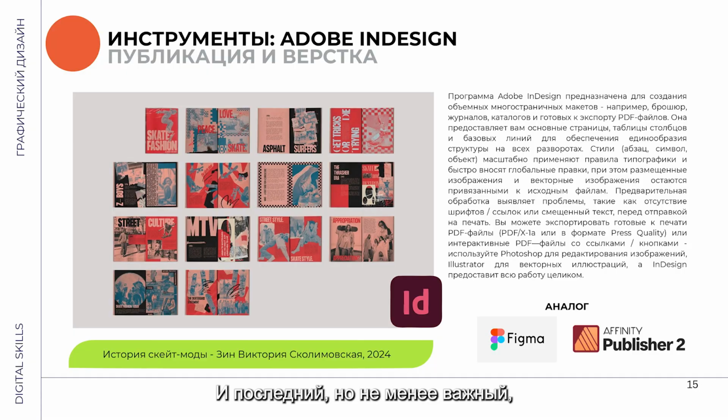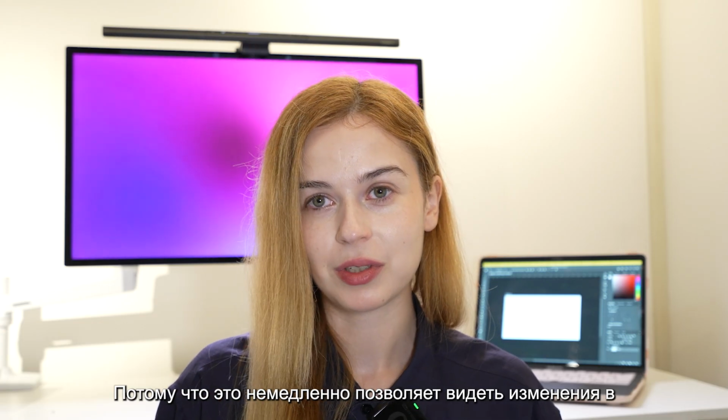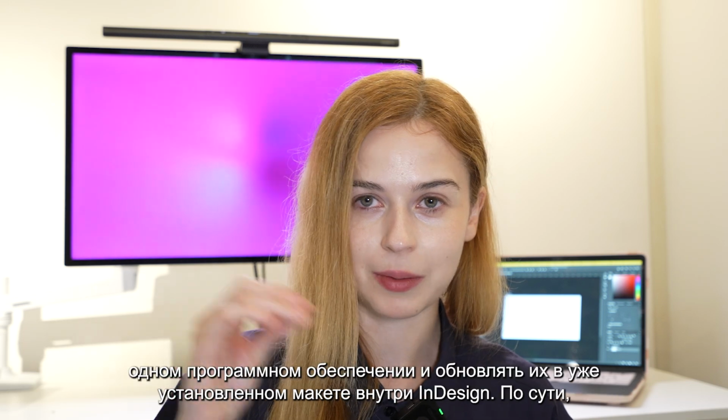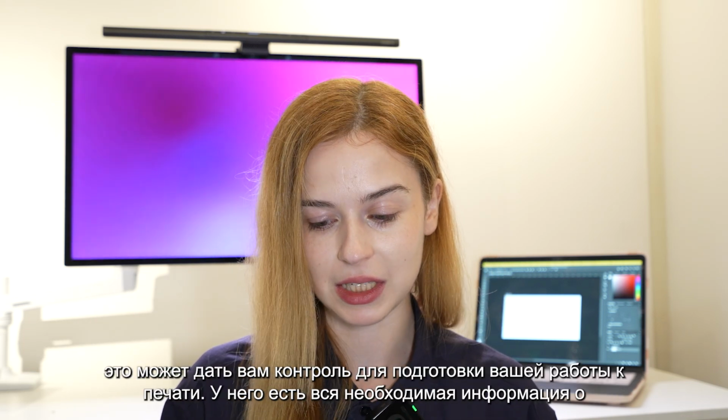And the last but not least, I introduce you to Adobe InDesign, which allows you to prepare very complex designs for publishing, such as magazines, catalogs, zines, brochures, and sometimes even heavy presentations with slides, which include a lot of custom-made graphic elements made in other software along the Creative Suite family, because it immediately allows you to see changes in one software and update them in an already set layout inside InDesign.